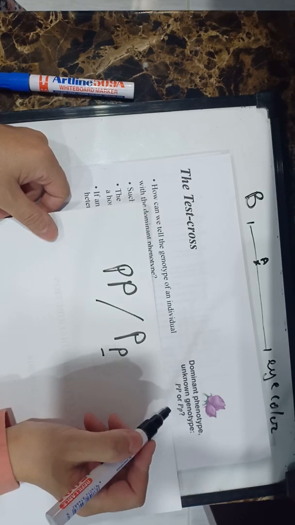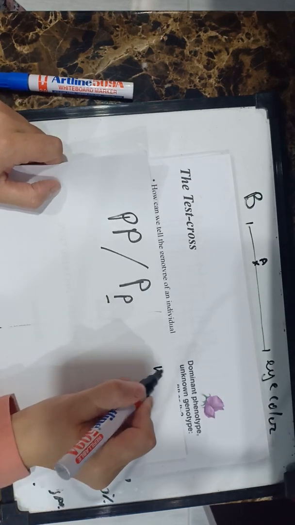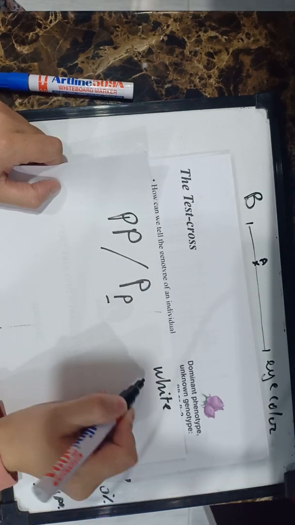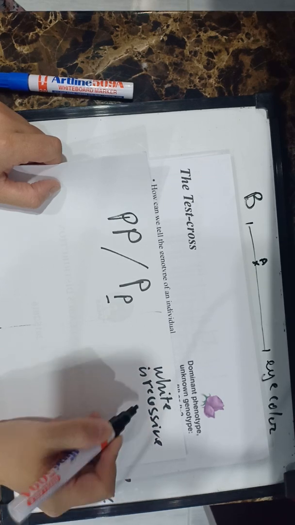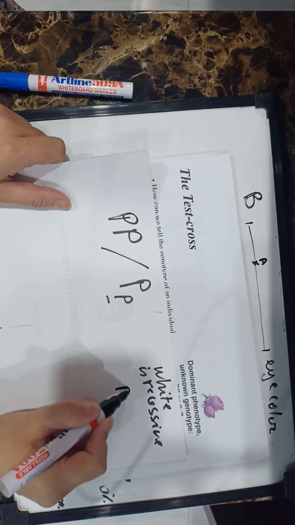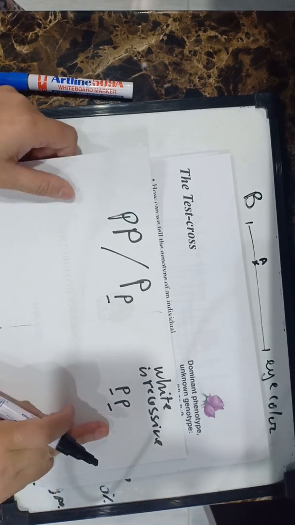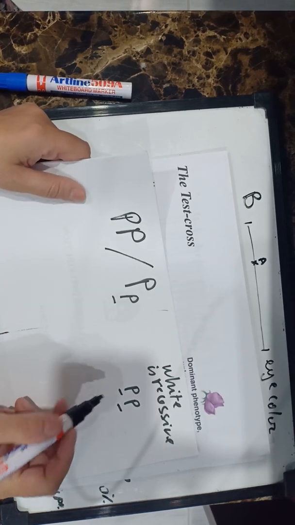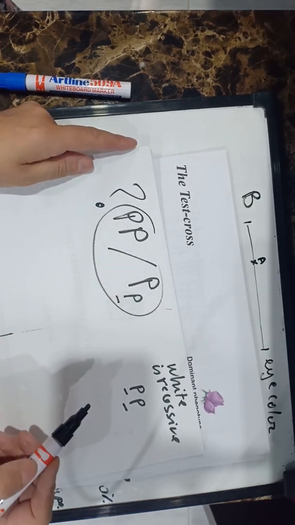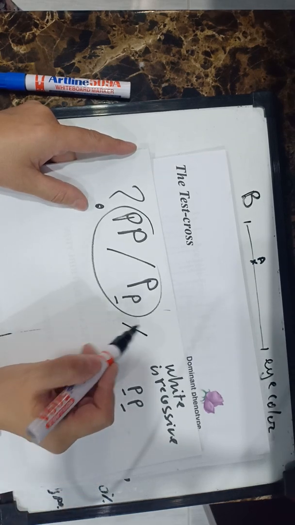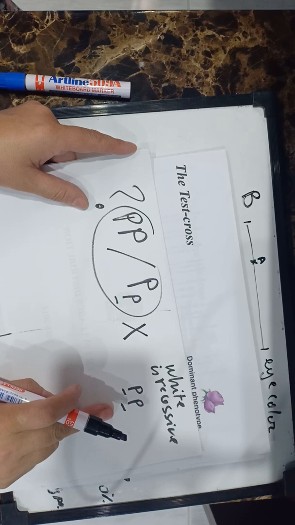It's actually very simple. So we know that white is recessive. So what is the genotype of recessive? So it will be small p, small p. This one we know already. So what we are going to do is to cross the flower which we don't know, the unknown one, with the one which is recessive, which we know the genotype already.